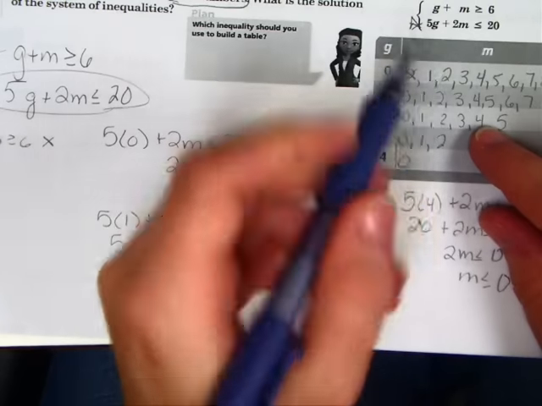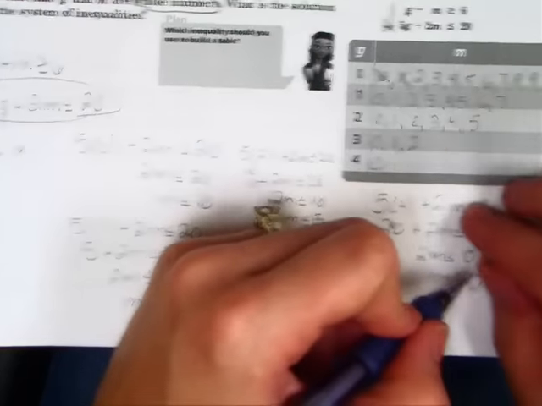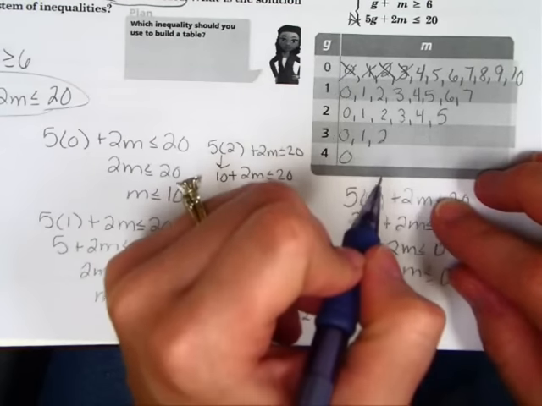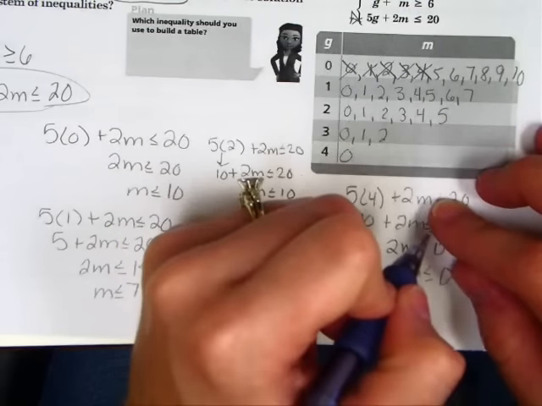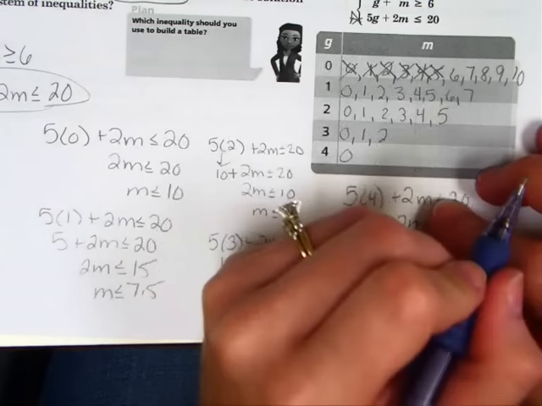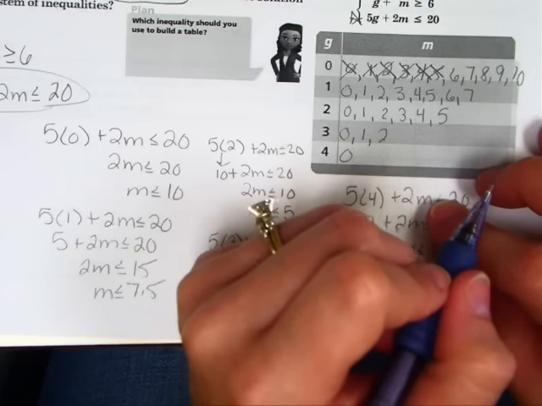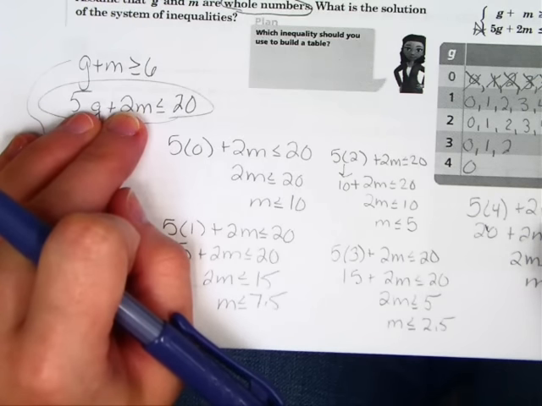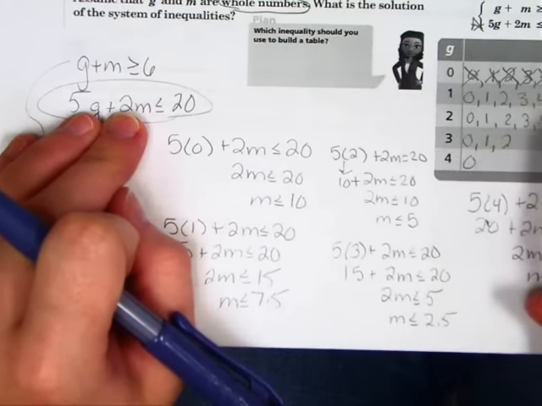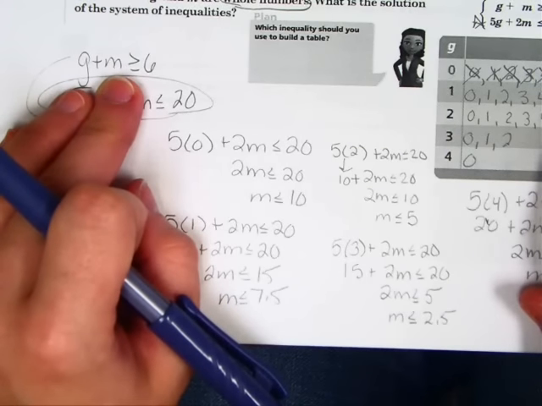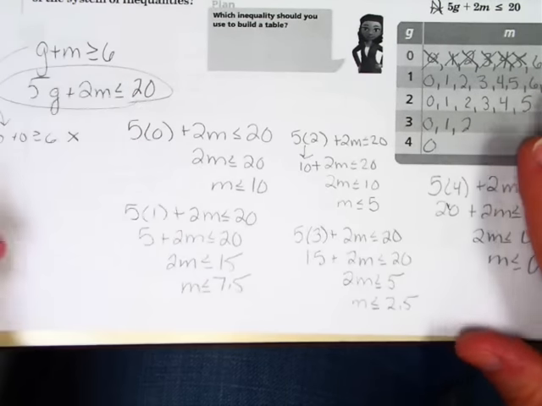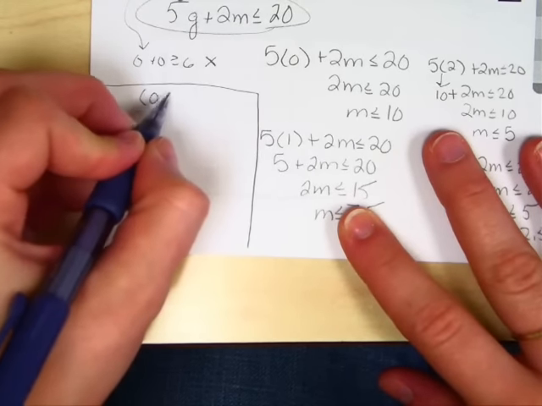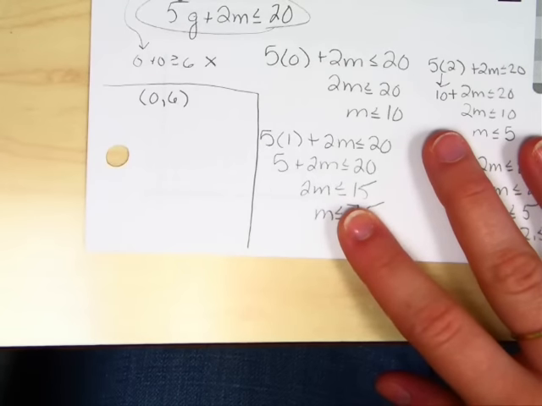0 plus 1. Nope, that's only 1. 0 plus 2. Nope, that's only 2. 0 plus 3. No. 0 plus 4. No. 0 plus 5. No. 0 plus 6 is our first solution that fits both equations. Again, we know it fits the bottom equation because that's how we made the chart, but the top equation we're testing now. So our first answer, let's write our answers in a box: 0 for g, 6 for m, and we write it as an ordered pair.